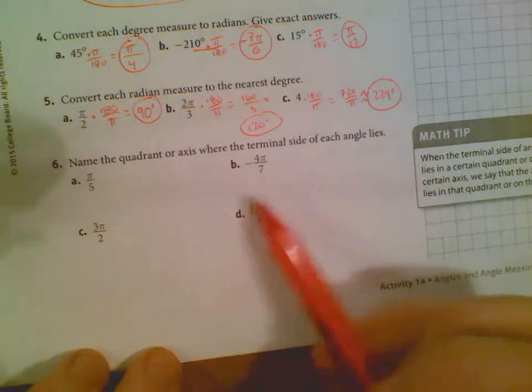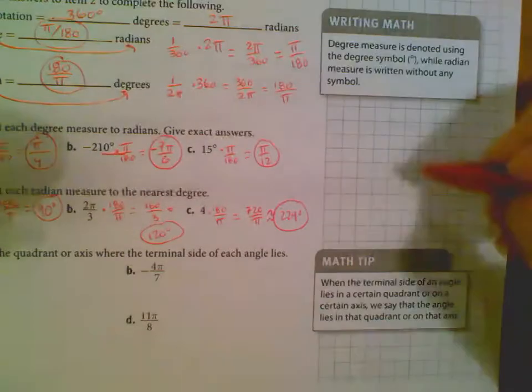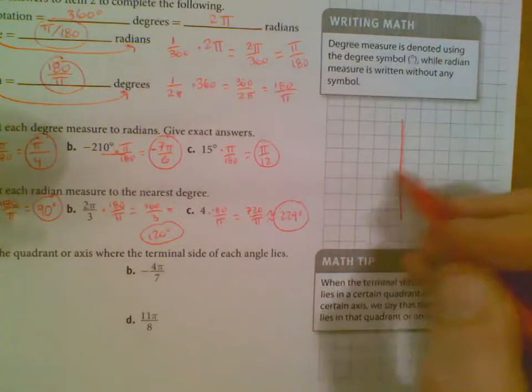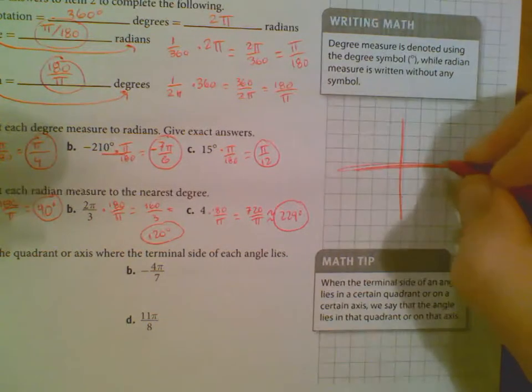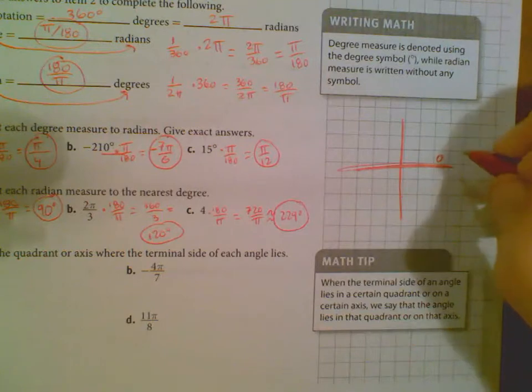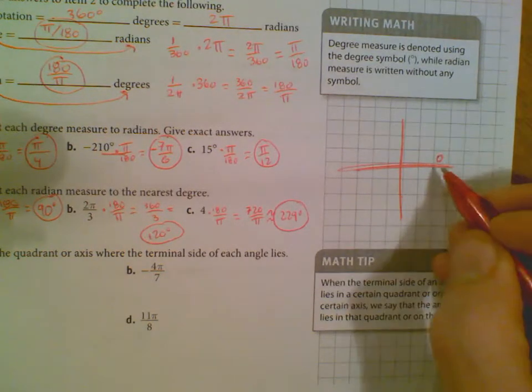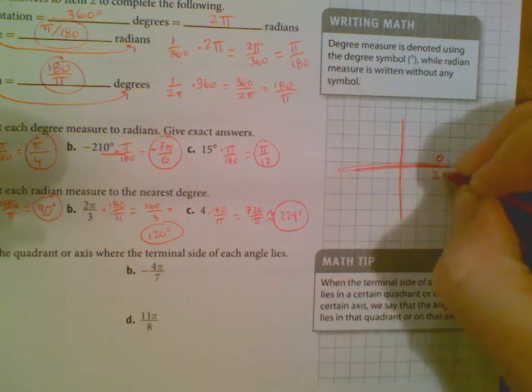Oh, so it's just random radian values. Well, let's create a graph over here and talk about radians. If I start here, 0 is still 0. 0 degrees is the same as 0 radians. So 0 radians. And then we said if we go all the way around, it would be 2 pi. We've already said that. Okay?